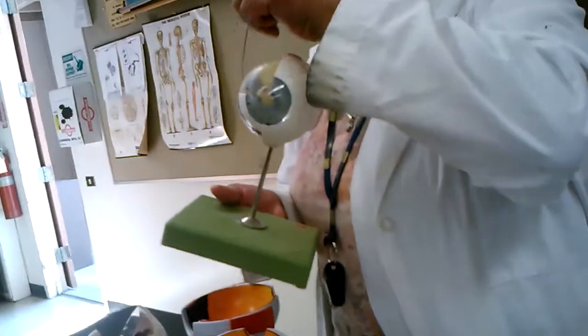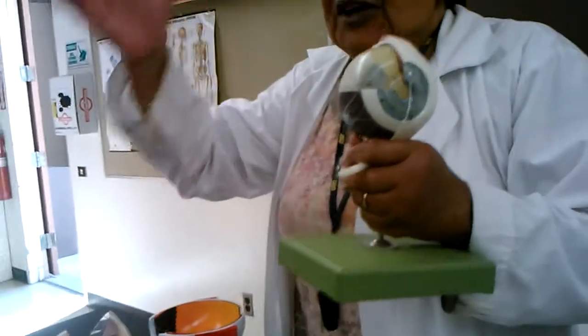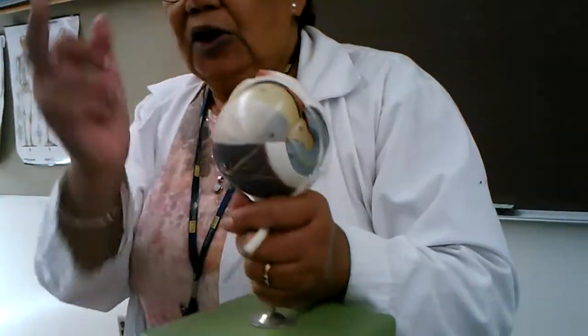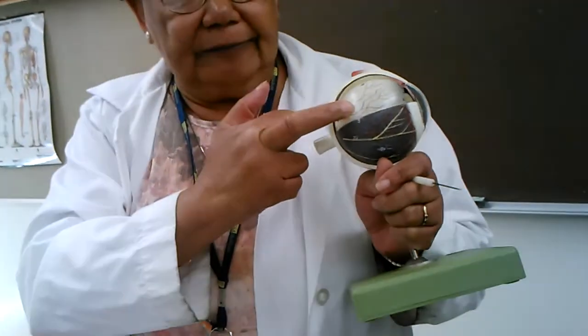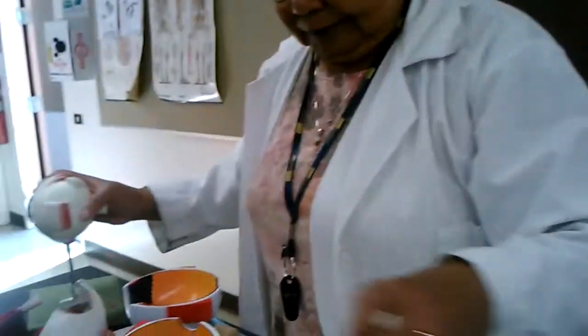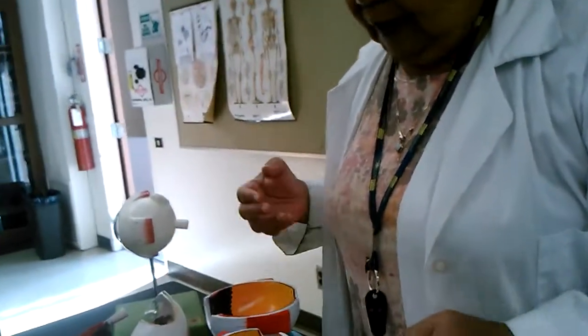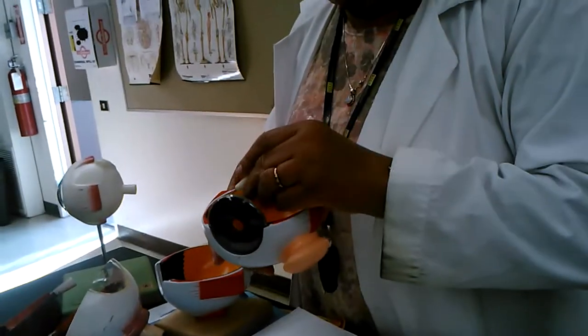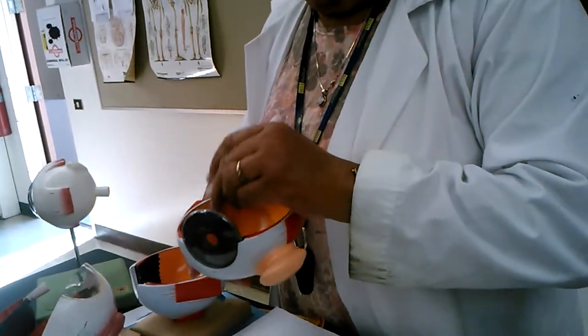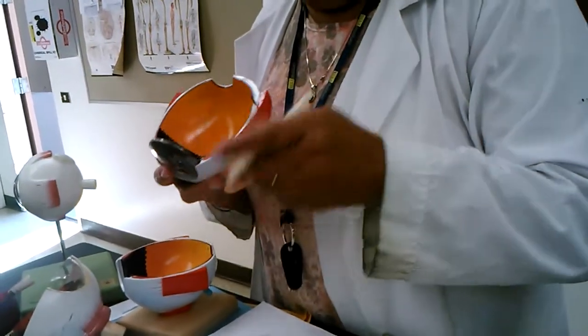What would this be? The retina. That's the retina. Difference in color, but location. Sclera, choroid, retina.